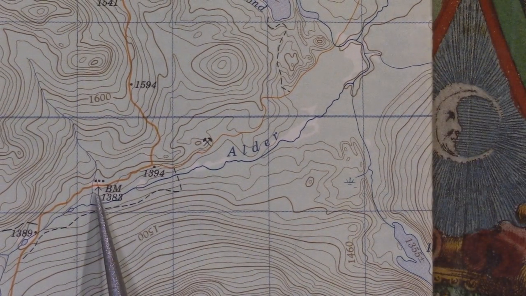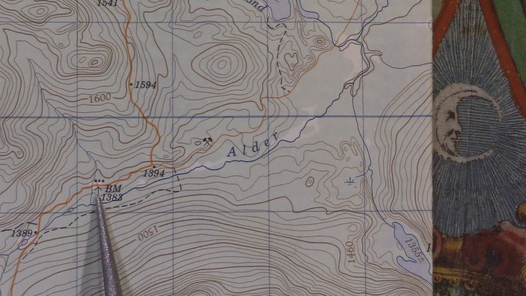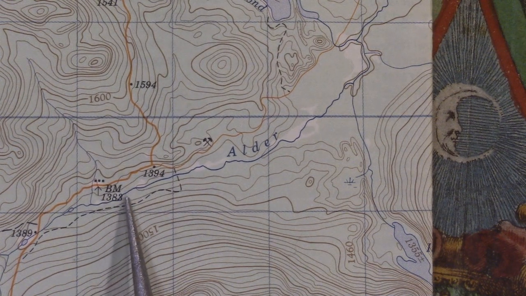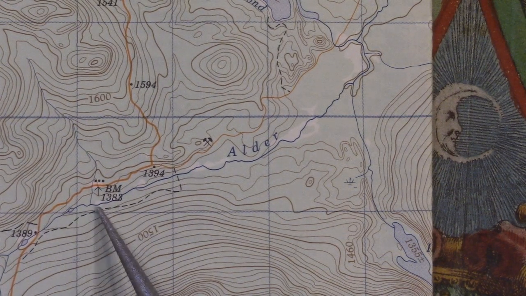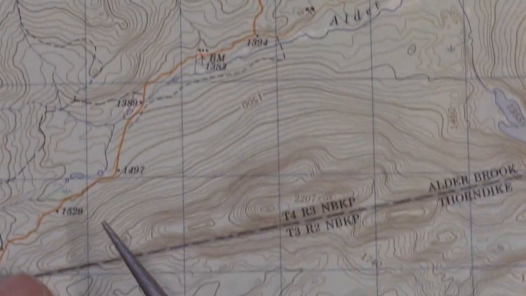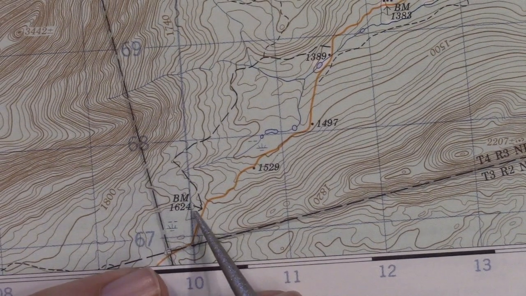Here we've got a geodesic point. So there is a marker that we know is on this location that says that the altitude is this. Okay, so we do have some that are recorded on the map here and here.